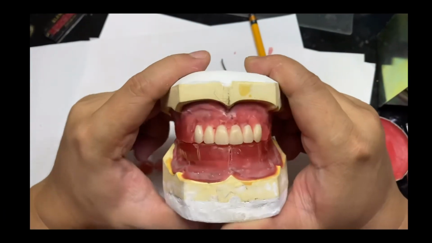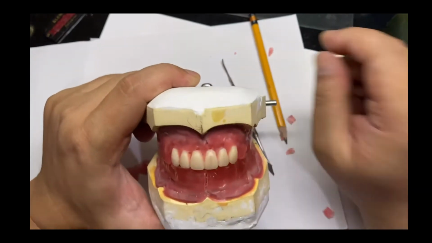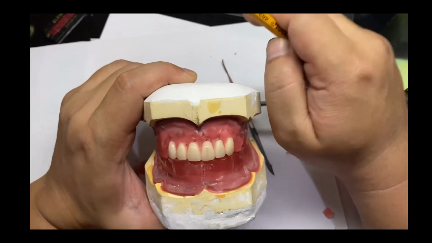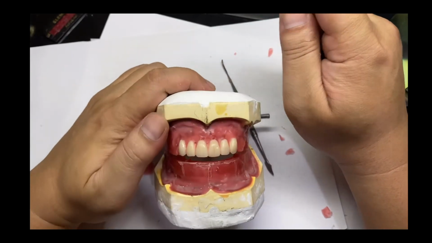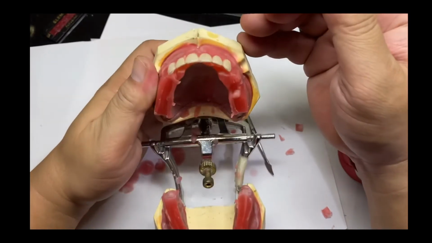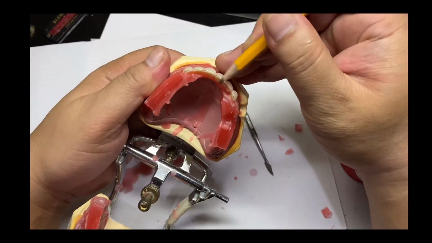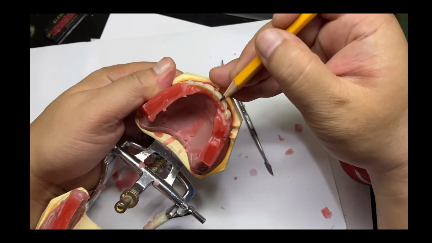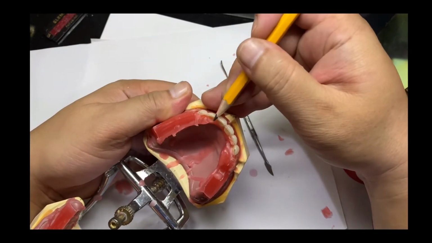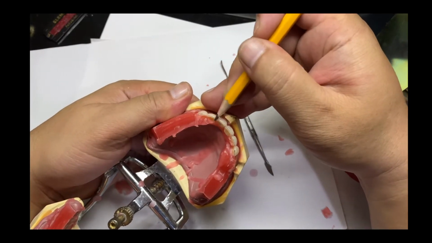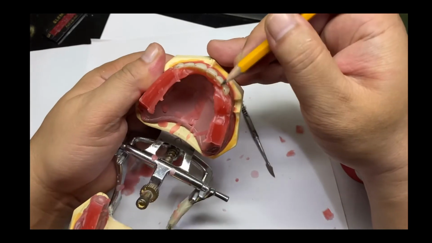Now after setting the six anterior teeth, if you want to check the proper alignment of individual teeth, you just have to use your pencil to outline the incisal edges of each tooth, and then you'll be able to see which one is out of the arch.